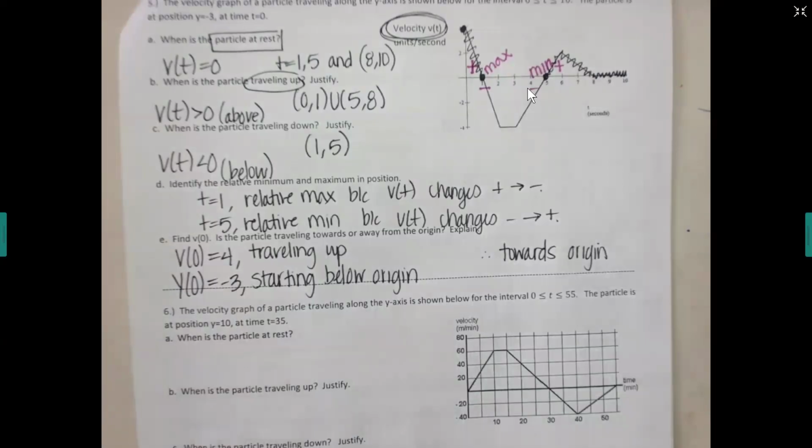Number 6 is very similar, so we're just going to skip it and go ahead and get out your Chromebooks. Open up your Delta Math. And we are done with that.